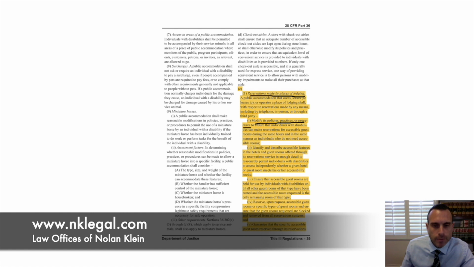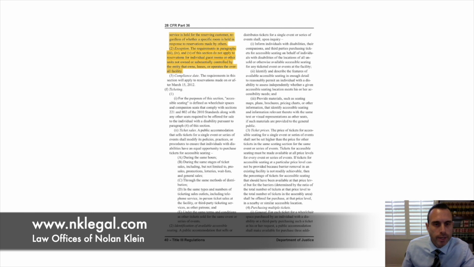Identifying and describing accessible features in the hotel and guest rooms offered through the reservation service in enough detail to reasonably permit individuals with disabilities to assess independently whether a given hotel or guest room meets his or her accessibility needs; ensure that the accessible guest rooms are held for use by individuals with disabilities; reserve upon request accessible guest rooms or specific type of guest room, and ensure that the guest rooms are blocked for disabled individual reservations; and guarantee that the specific accessible guest room reserved through its reservation service is held for the reserving customer.